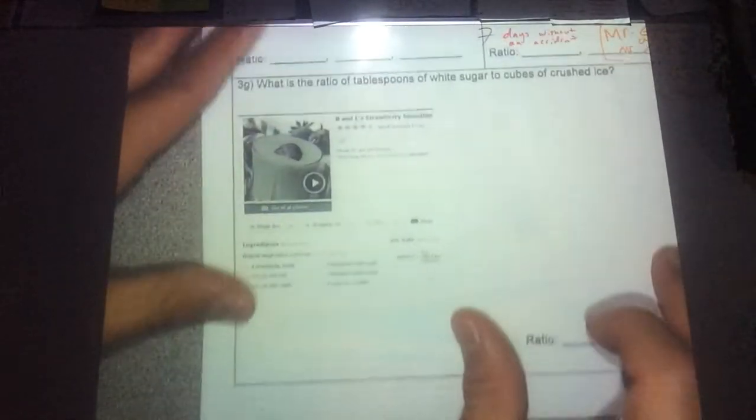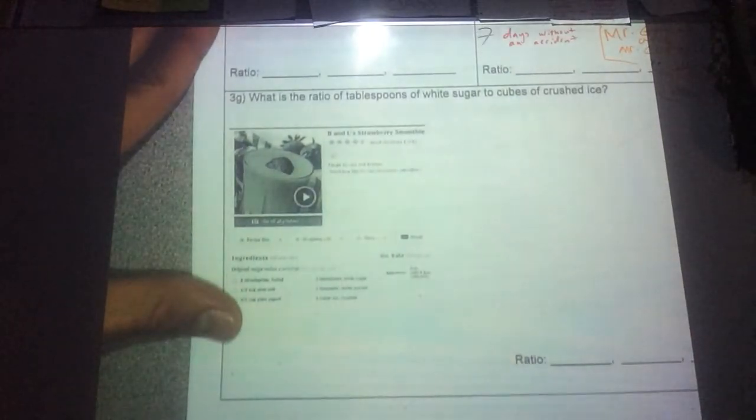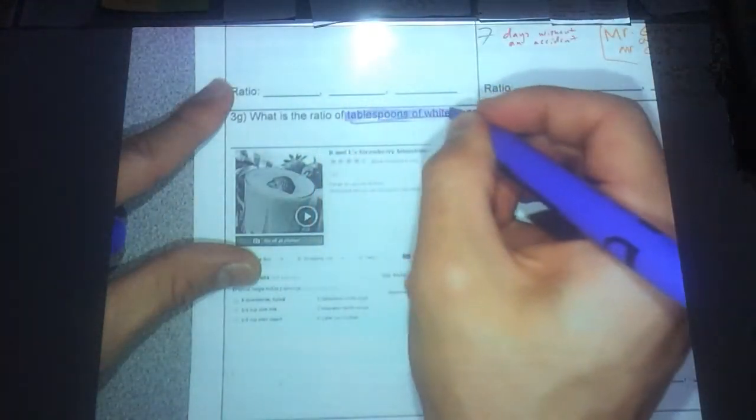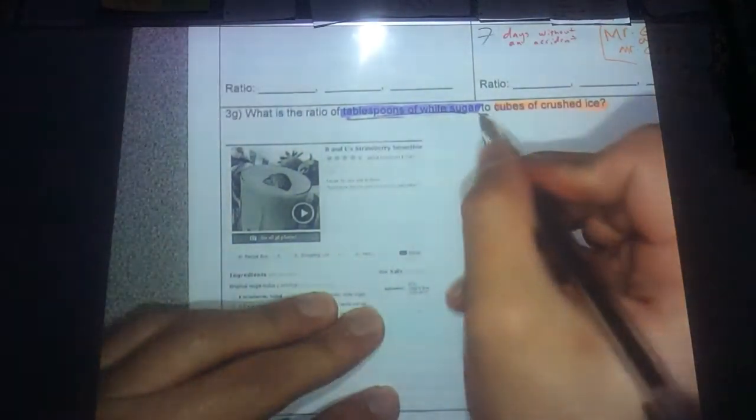Lastly, this is 3D. This is the last problem I'm going to go over. What is the ratio of tablespoons of white sugar to cubes of crushed ice? So I'll make this purple. This is one quantity, the number of some items, 2 cubes of crushed ice. Notice how we've got a 2 here.